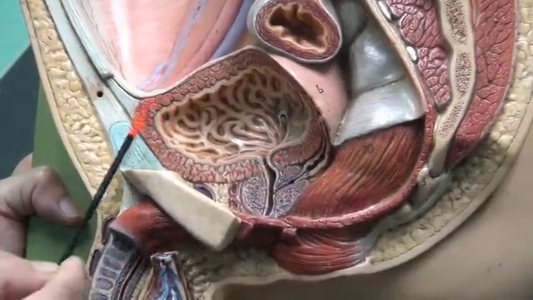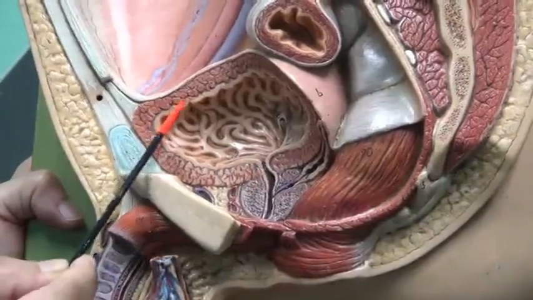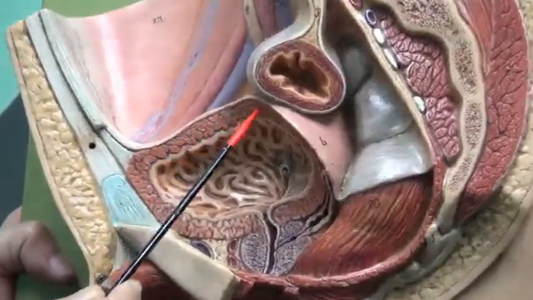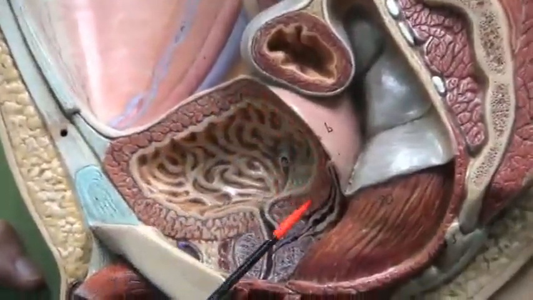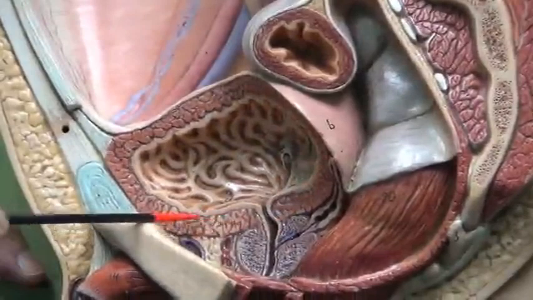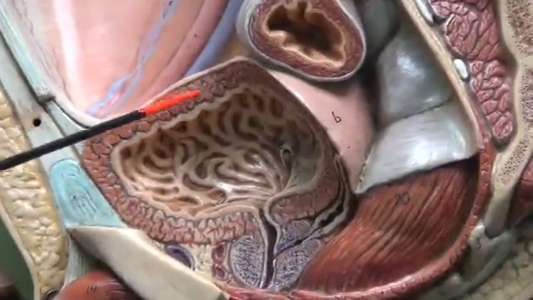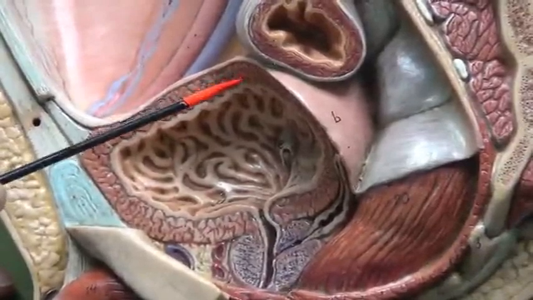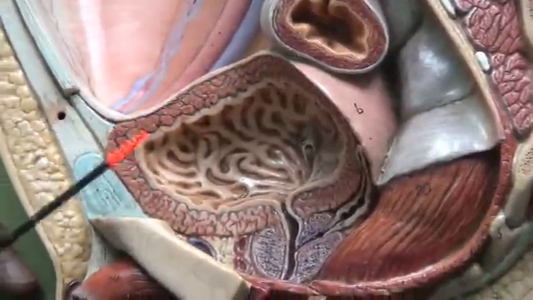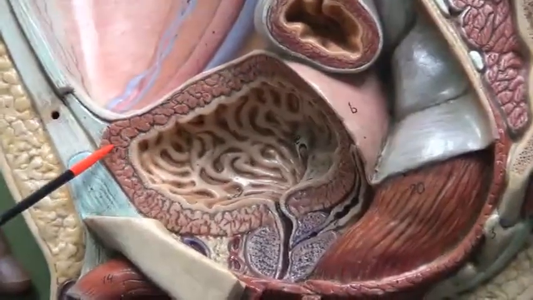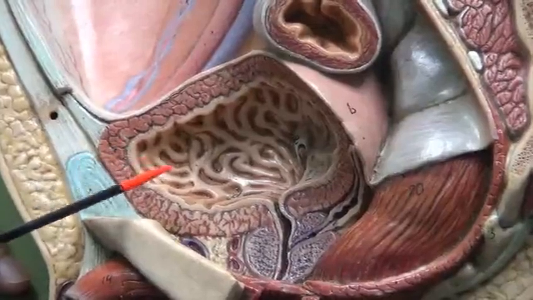Now you can see here the bladder has a thick muscular wall. What type of muscle? It is the smooth muscle. And this muscle is called the detrusor muscle. Okay, now let's have a look on the inside of the bladder.